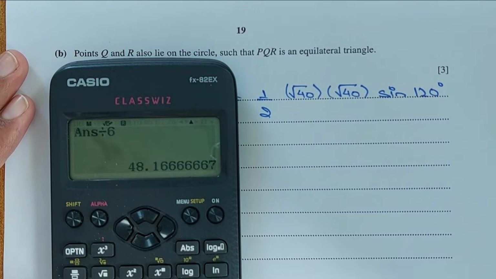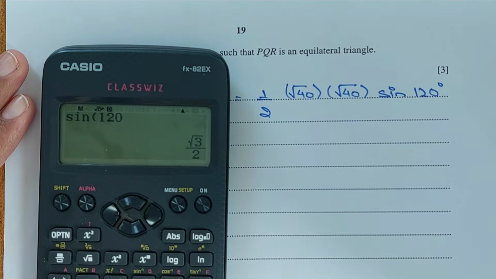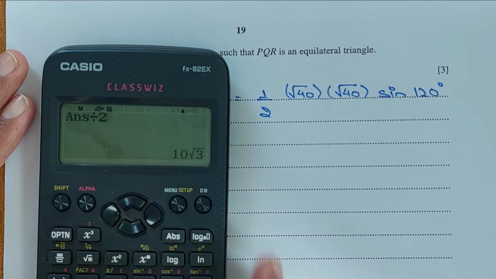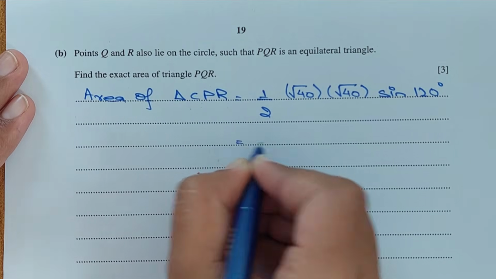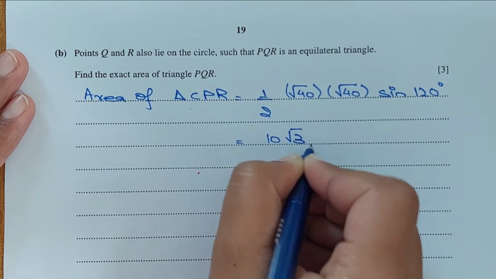Let me simplify in degrees. Sine 120 times 40 divided by 2 is 10 square root of 3. This is 10 square root of 3, right?